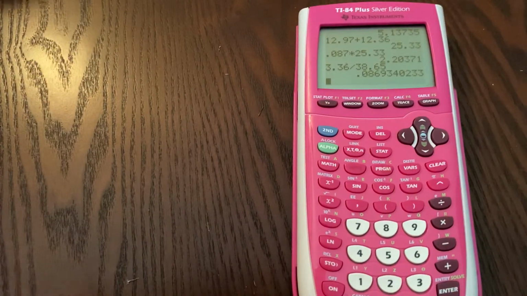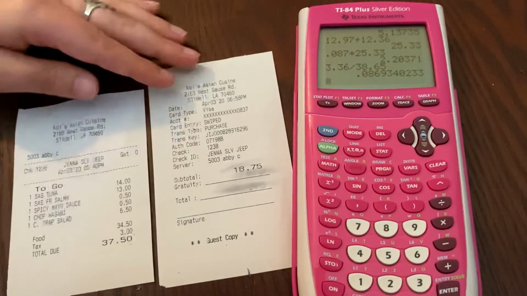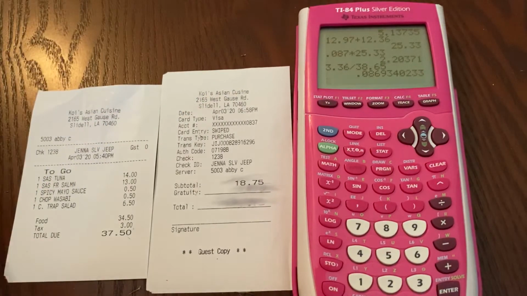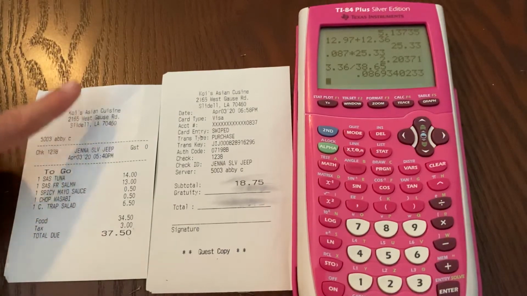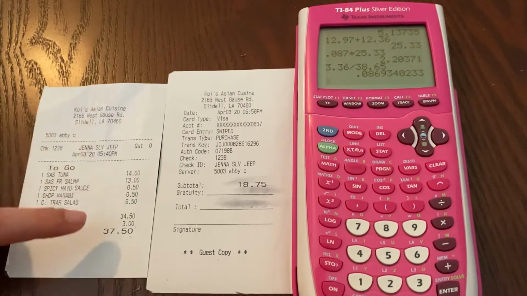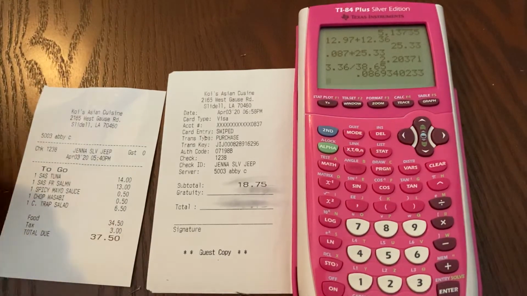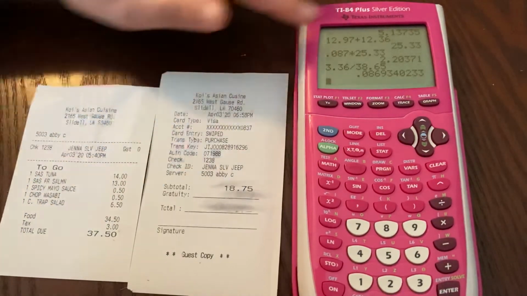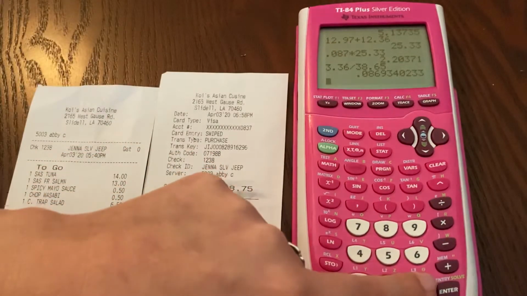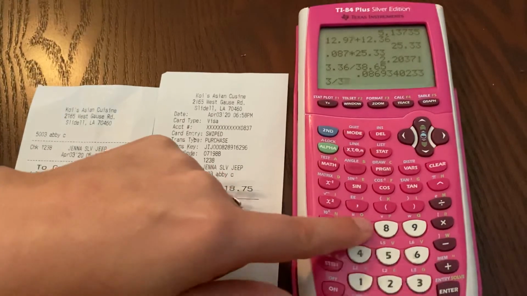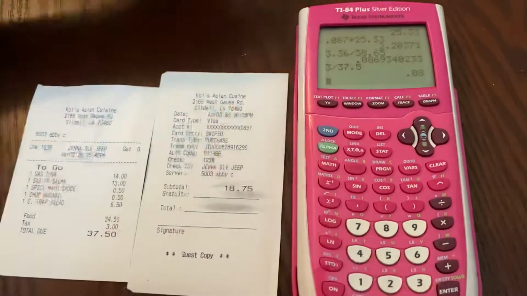The last thing that we are going to look at is when you order out. So we went to Koi's and the total due was $37.50. Our tax was $3. So let's just check to make sure that they have an 8.7%. So $3 divided by $37.50.